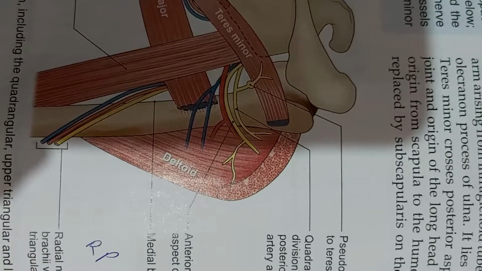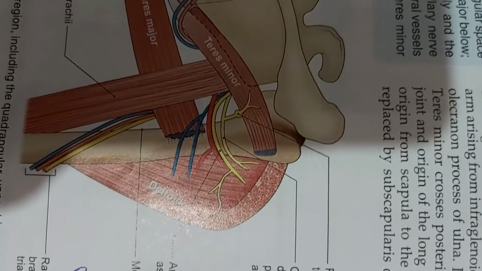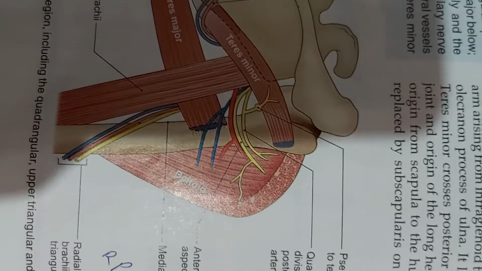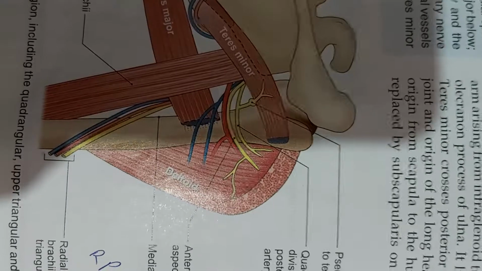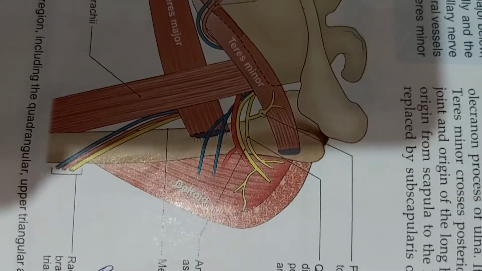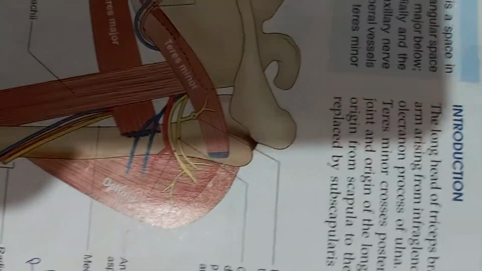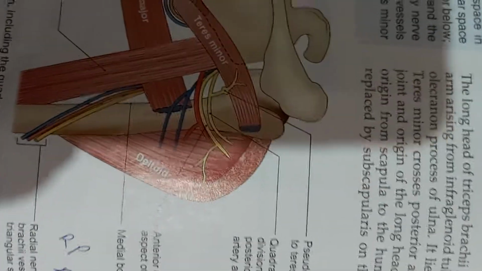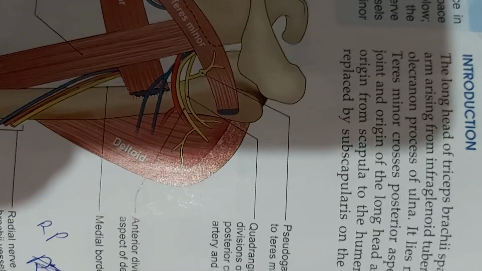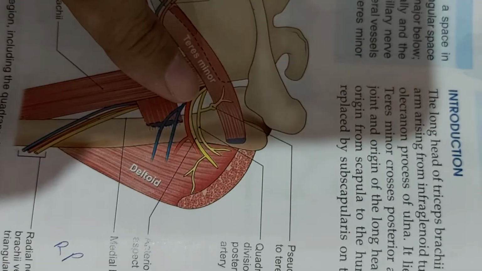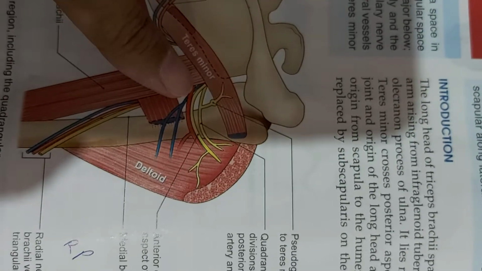Surgically it is important because it is commonly involved in dislocation of the shoulder. The axillary nerve is a small terminal branch of the posterior cord of the brachial plexus, and its root value is C5, C6, basically ventral rami of C5, C6. In the lower part of the axilla, important thing, it does not supply any muscle in the axilla. So the axillary nerve courses through the lower part of the axilla into the quadrangular space, where it terminates by dividing into two branches, anterior and posterior division.